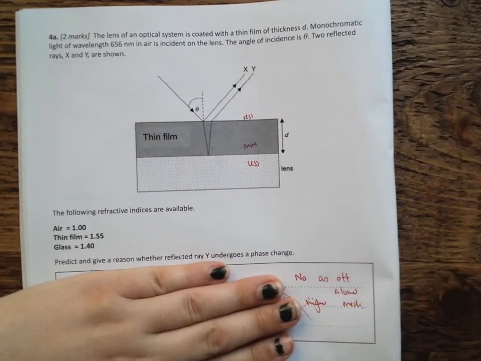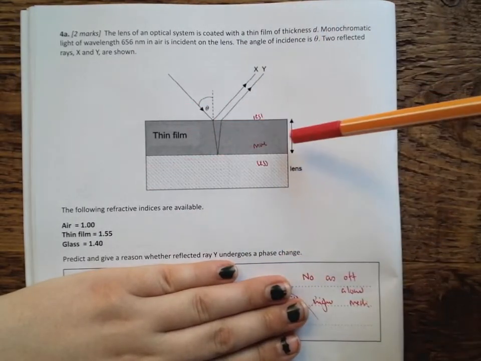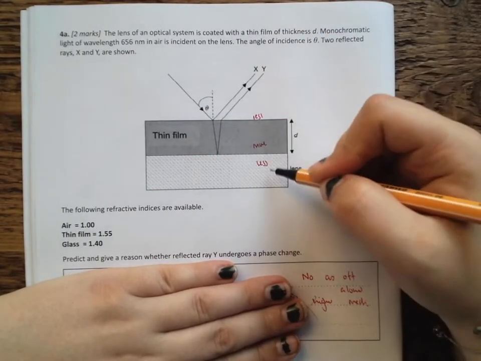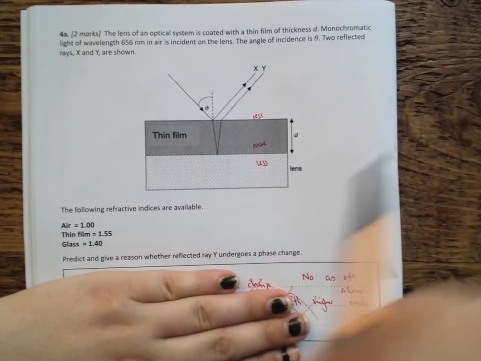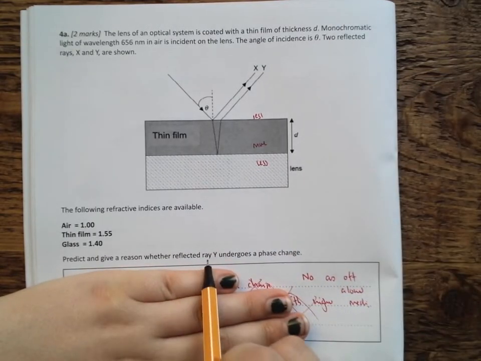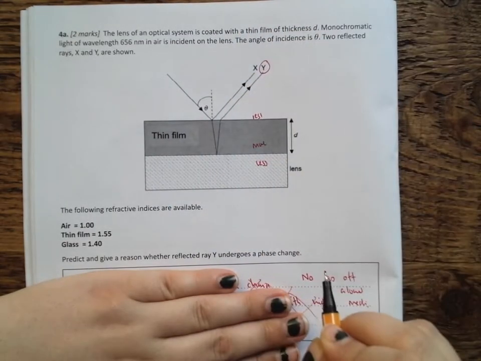Okay, so this question was about refractive index, and it might look very similar to a question that you guys have done, but actually we changed some of the values around a little bit to make it a different style of question. So it says predict and give a reason whether the reflected ray of Y, so we're looking at this wave here, undergoes a phase change.